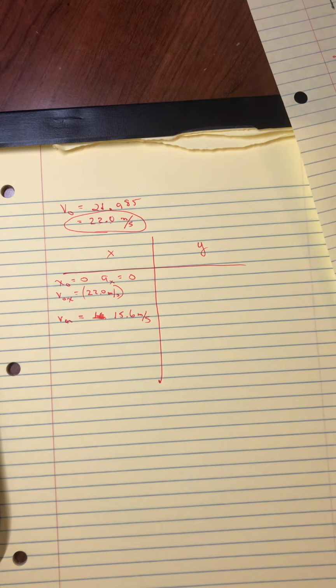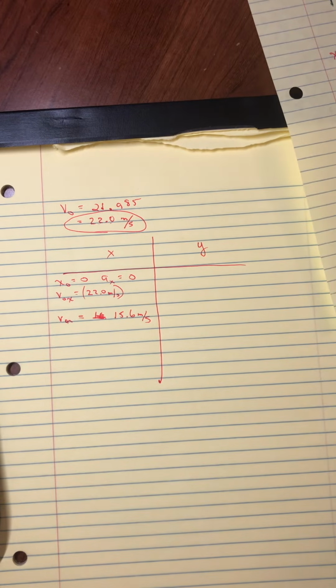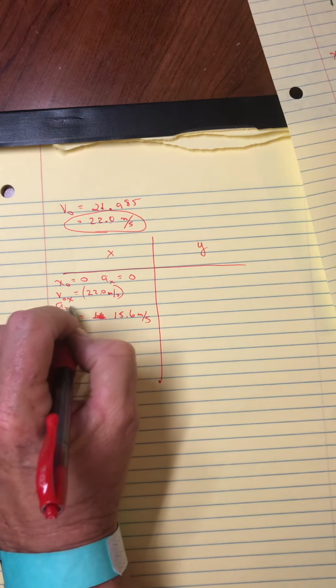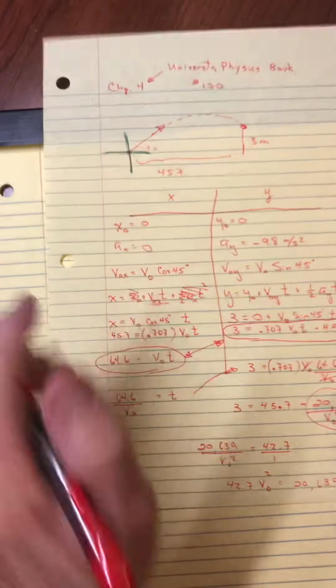Initial, and even though I say initial, it's also what it is later on, because there's no acceleration in the X direction. In fact, that's probably worth putting on here also, like we did in the first part.